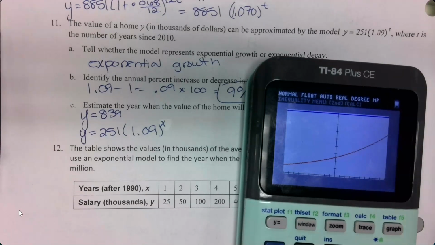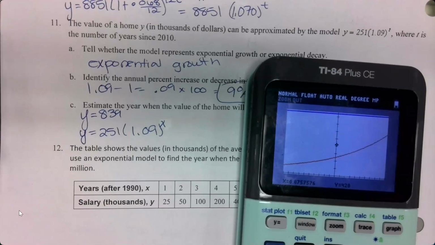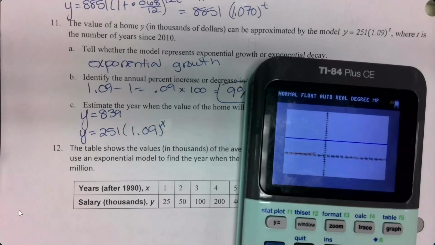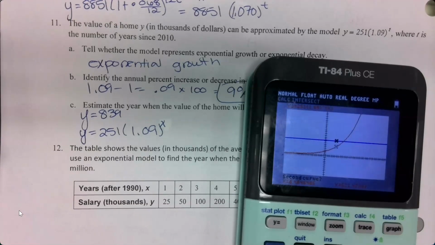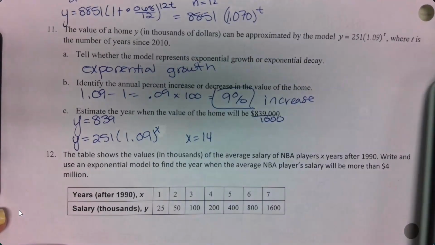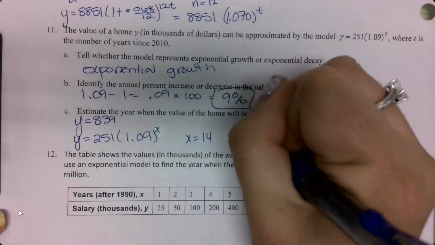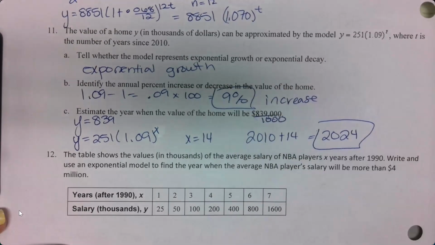So, they don't cross on my screen, so I'm going to zoom out. And then I need to press enter, but first I want to arrow this cursor closer to where I want it to be. So over here on this right side. Now I can see them crossing, so I go second trace, then choice 5, enter on my first line, enter on my second, enter a third time, and this one says 14.0. So that's not my answer because it's years since 2010. I want to do 2010 plus 14, which gets me 2024.